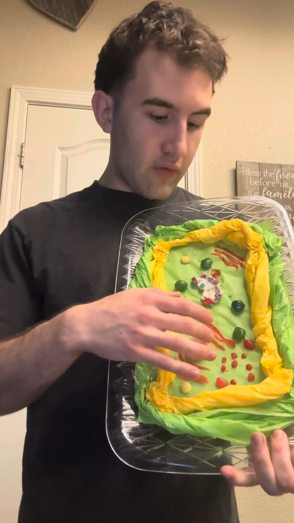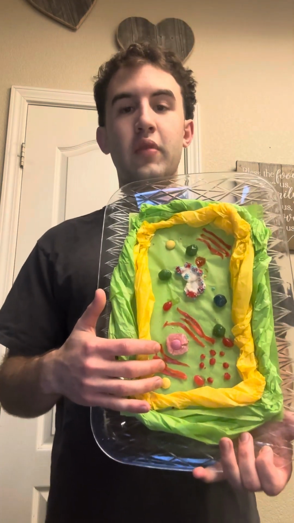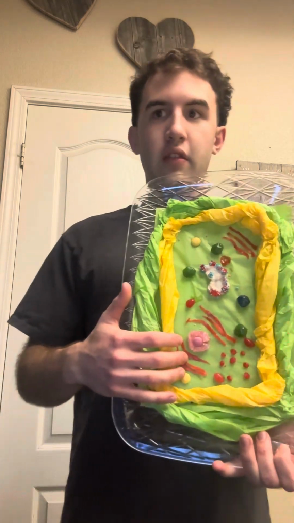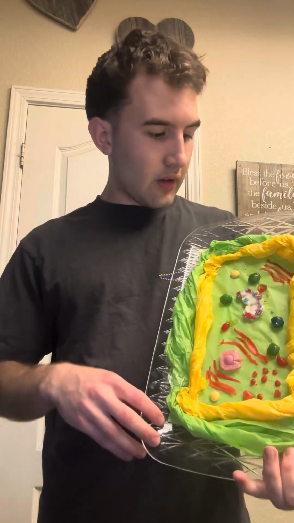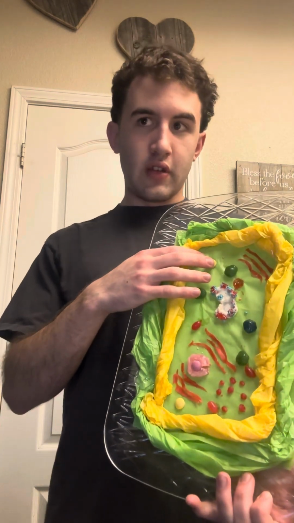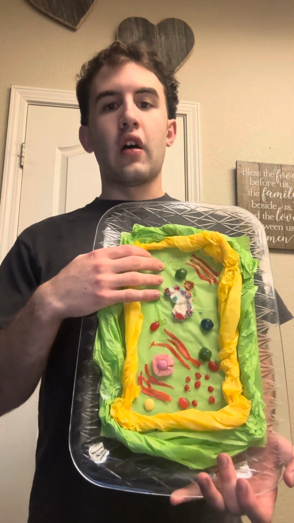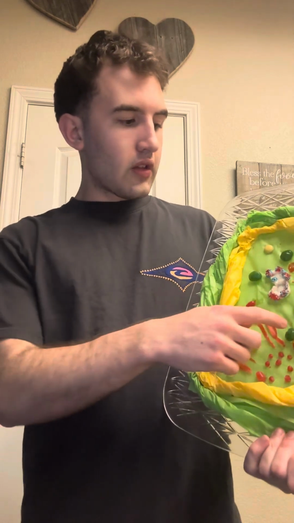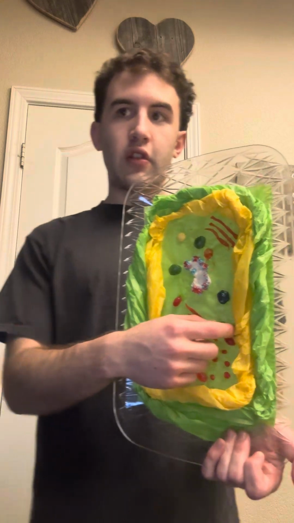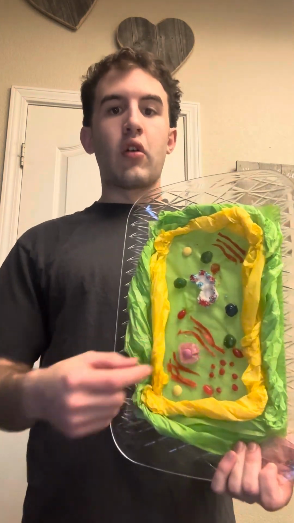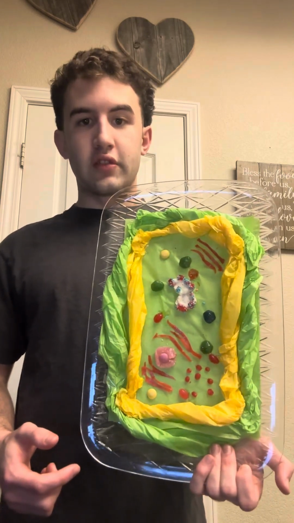And I have the smooth and rough ER, which are made out of fruit by the foot. And the ER is the connective membranes for the cell. I used M&Ms to represent the peroxisome, which are the smaller membranes of the cell. There is gushers right here. These gushers are used to represent the chloroplasts of the cell, which help do photosynthesis.